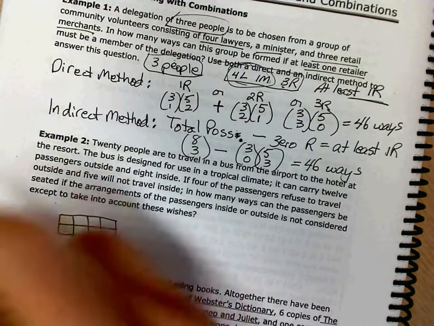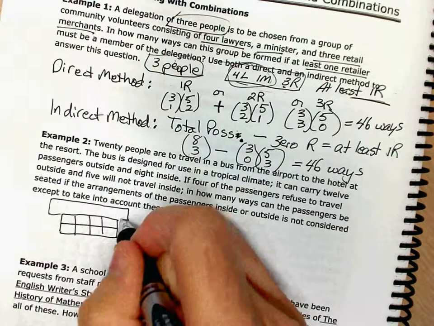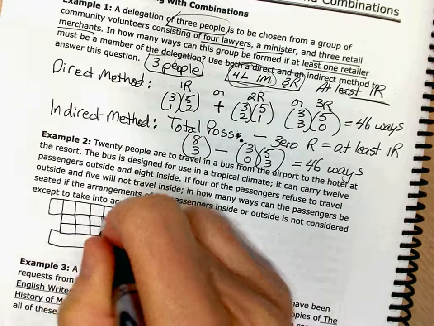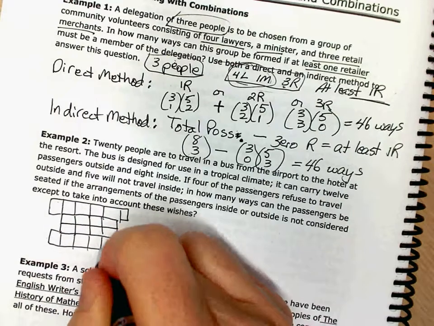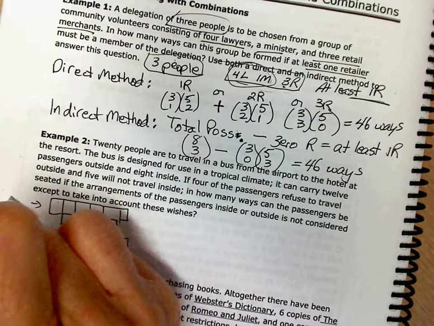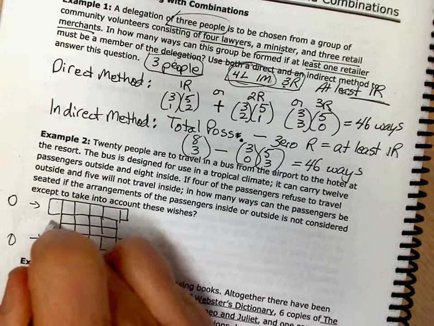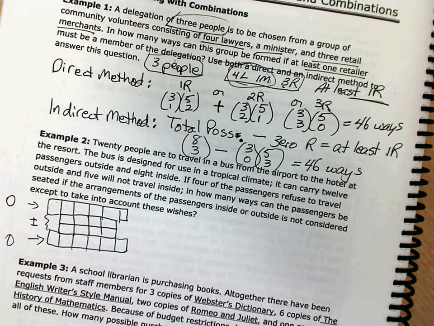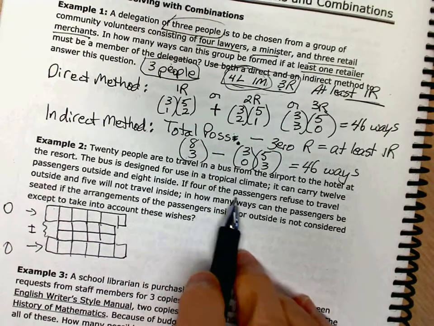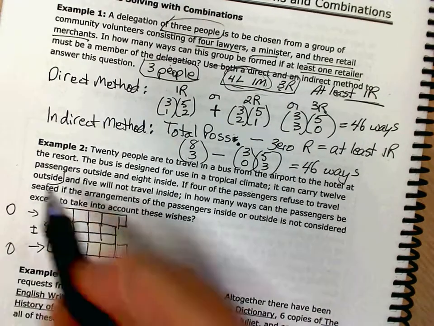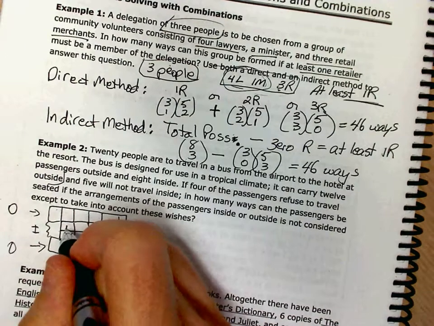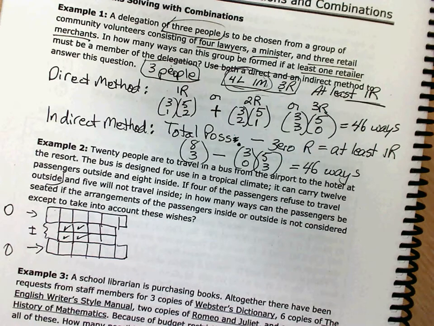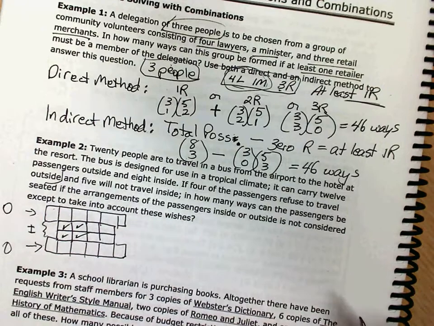And then the ones outside I'll show out here. These are the outside people. It's just a crude picture to help us. So this is outside, this is outside, this is outside, and these people are inside. Okay? Just like that. 4 of the passengers refuse to travel outside. So 4 of them want the air conditioning. We'll put the 4 there. 5 will not travel inside, so we'll put them outside.